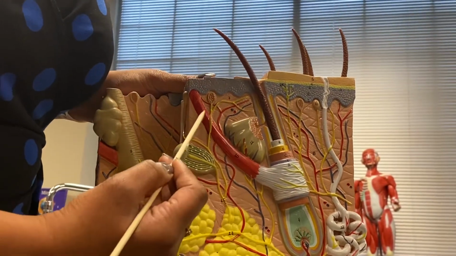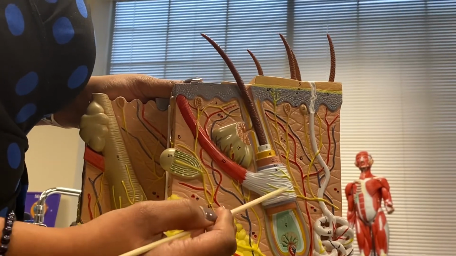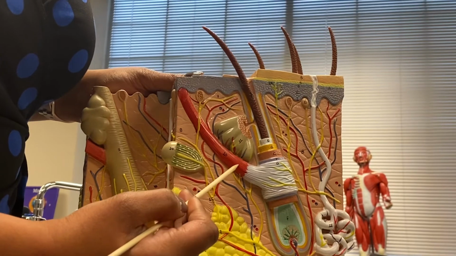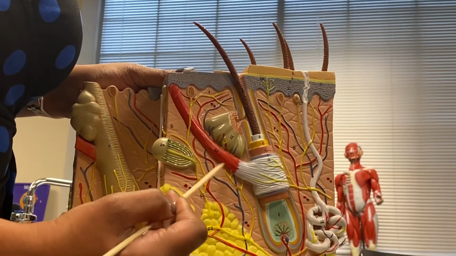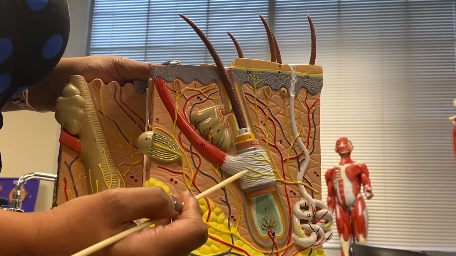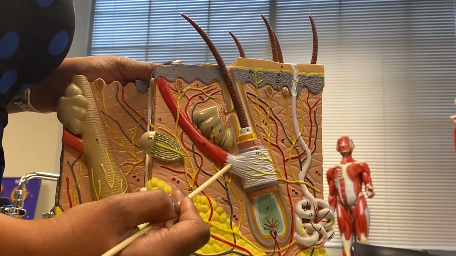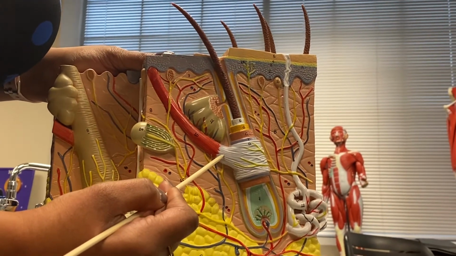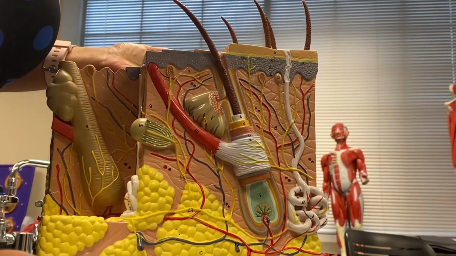This is a muscle that is attached to the hair root, and that is known as the erector papillae. Papillae means hair, and erector means to stand up straight. So this muscle is allowing for us to have goosebumps, okay? And those are the main structures.